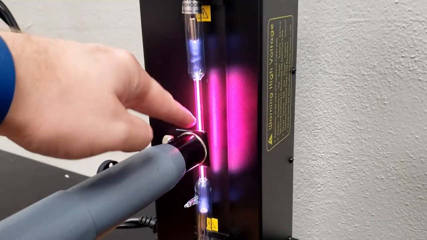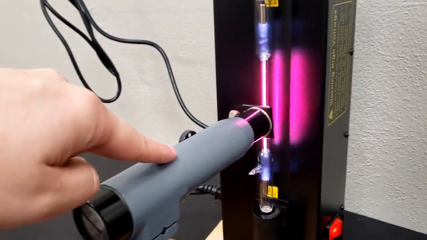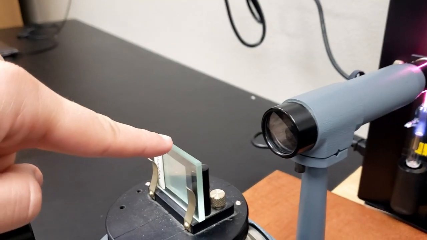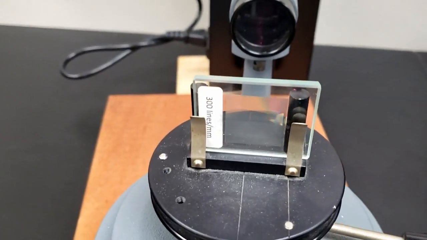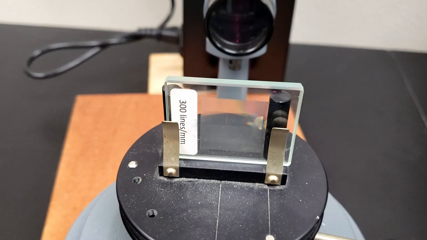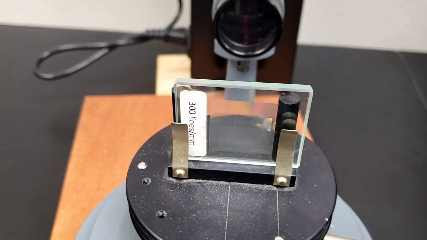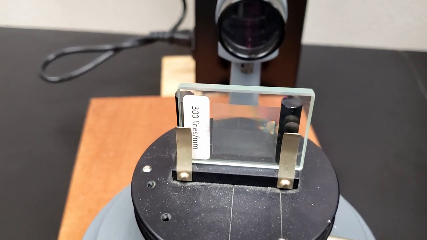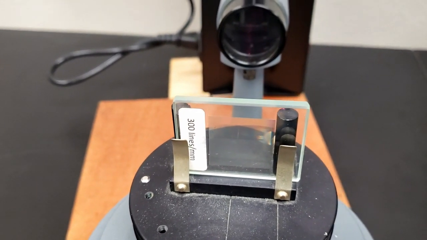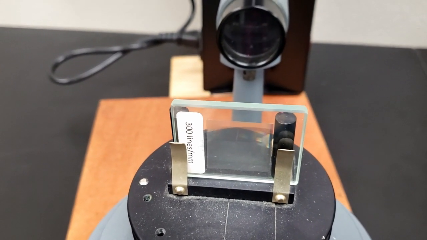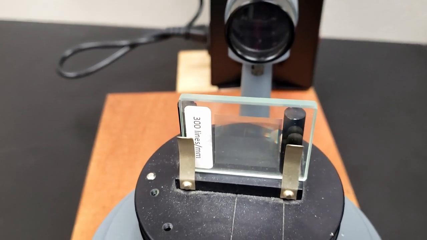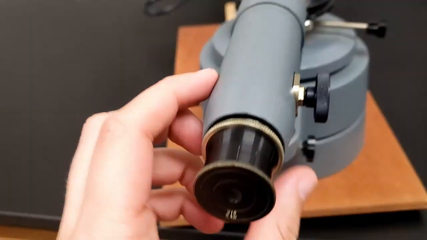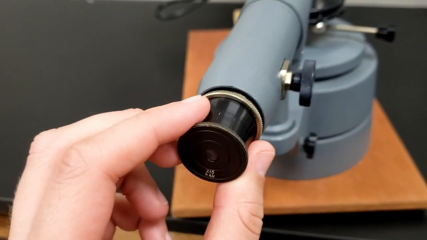But anyways, the light will pass through this aperture here, go all the way through this lens, and then here is our diffraction grating. If we look at that diffraction grating, you can see that it says 300 lines per millimeter. That tells you something about the density of the grooves in that diffraction grating. Okay, so from that, we are able to determine what the groove distance is. All right, over here is our viewing microscope.